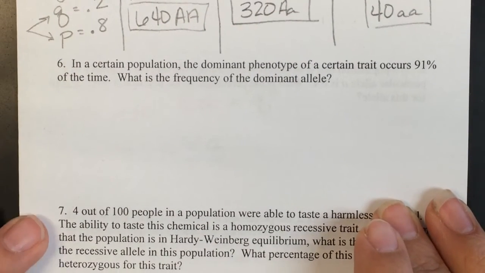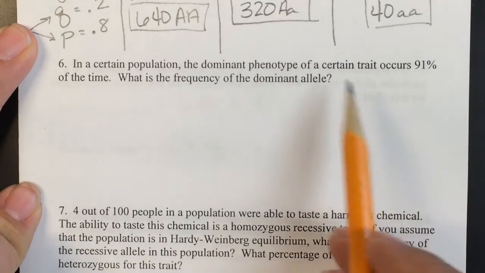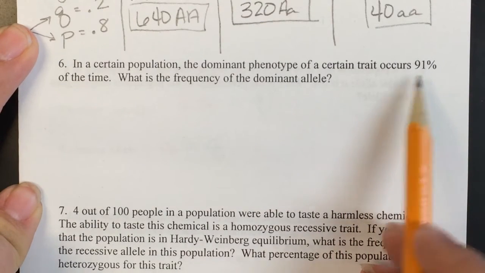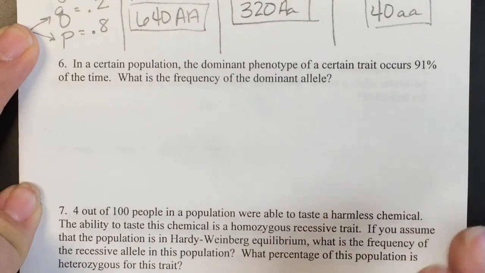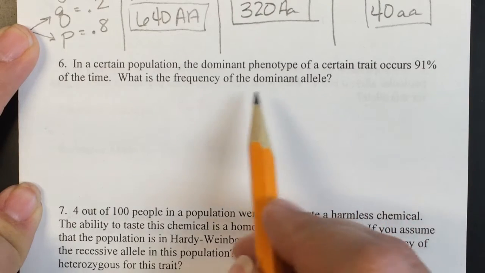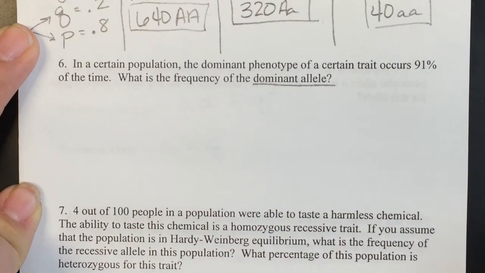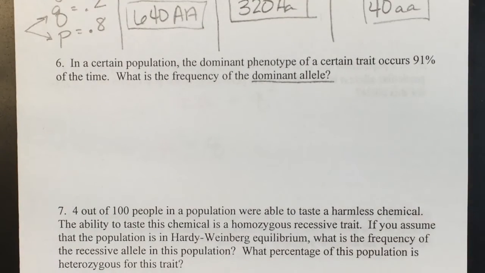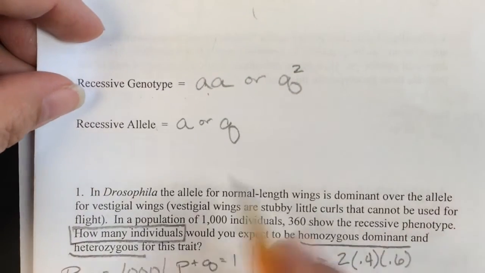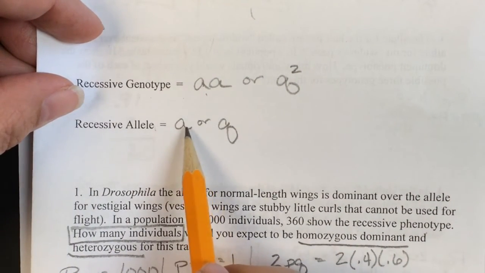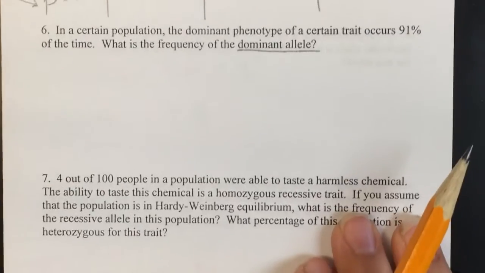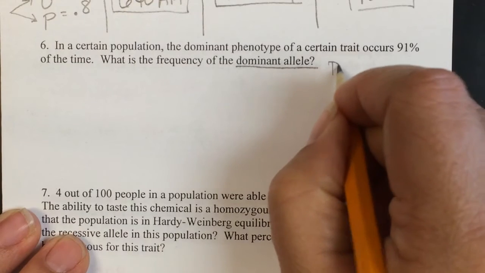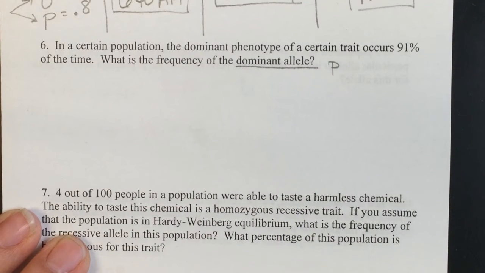In question 6, in a certain population, the dominant phenotype of a certain trait occurs 91% of the time. What is the frequency of the dominant allele? So here we're not dealing with the number of population. They just want to know what is the frequency of the dominant allele. So if you remember from the beginning when we were talking about what we mean by a genotype and an allele, the allele is just the single letter. And so our dominant allele here is just the letter P. So really what we want to do is just find the P value for this particular question.